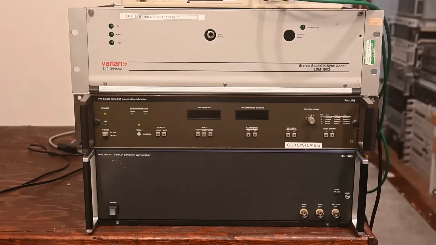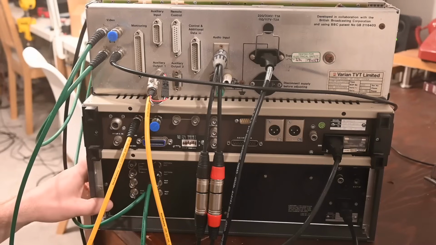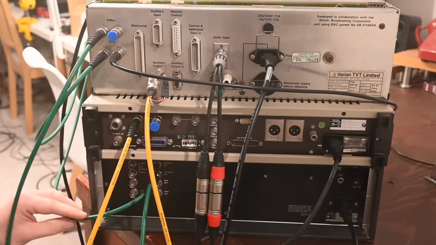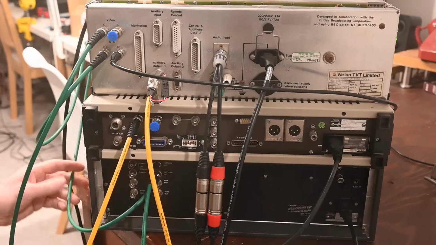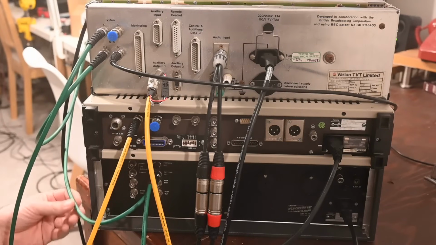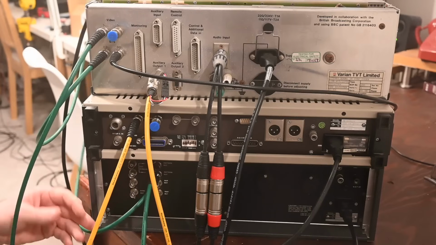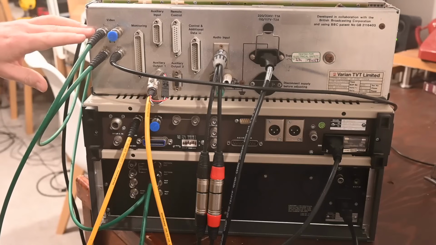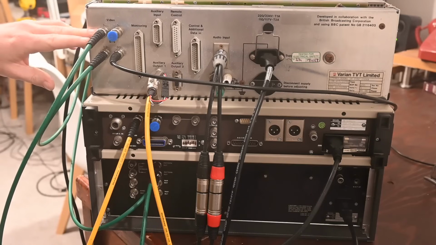So what we're going to do now is turn it around and once again have a look how everything is connected. So we're going to start down the bottom at the test pattern generator. So we have two connections on here. This one's headed off to the oscilloscope, and we're using this one to trigger the oscilloscope because you can't trigger off the SiS. This one here is another video output from the test pattern generator, and it's going into the video input of the SiS coder.